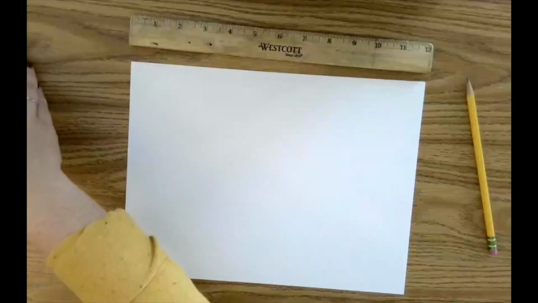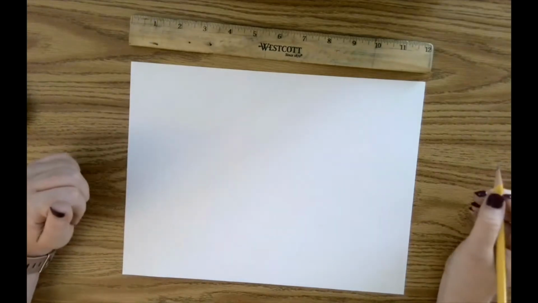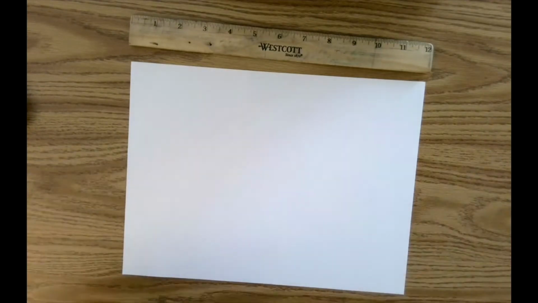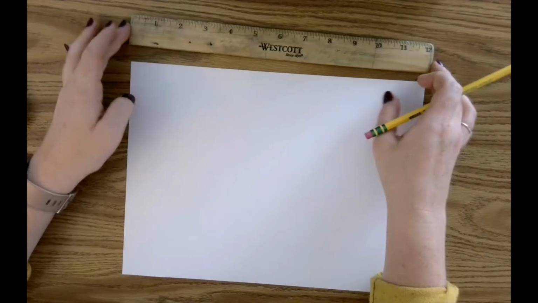Everyone! So this week we're going to learn about one-point perspective, and we're going to make a one-point perspective landscape drawing. Alright, so there's a few different vocabulary words that we're going to learn with one-point perspective. The first one should be review for everybody, and that's horizon line.